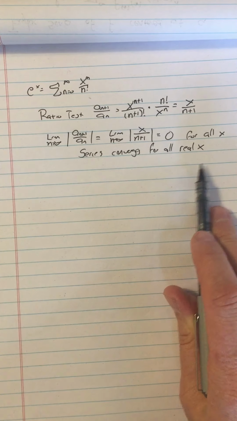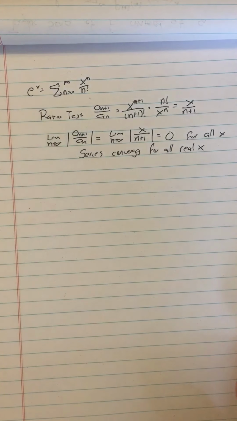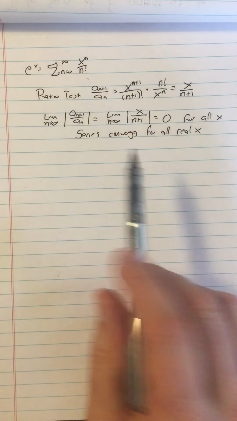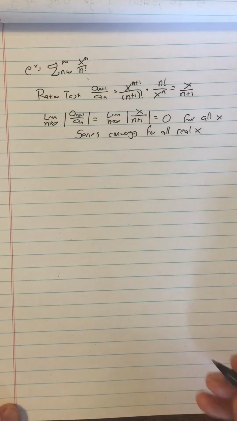Now, what we have not proven is that e to the x is actually equal to the series for all real numbers. We're going to save that for later. For right now, I'm just going to tell you it is. e to the x is equal to this series for any value of x at all. So I'll show you what that means.